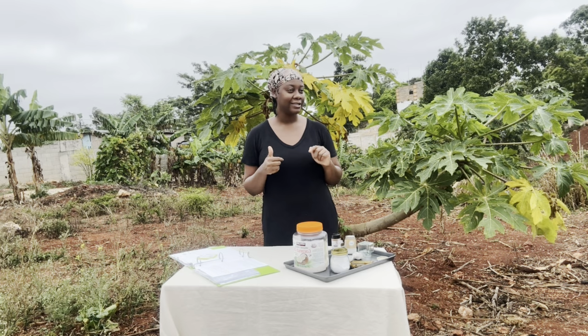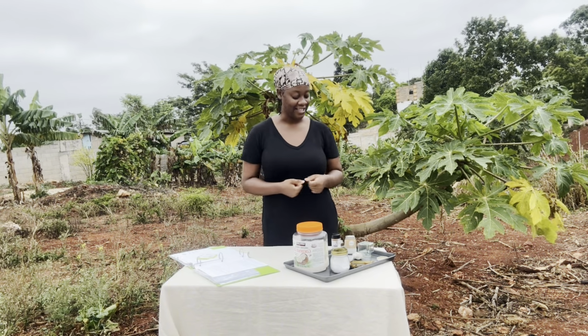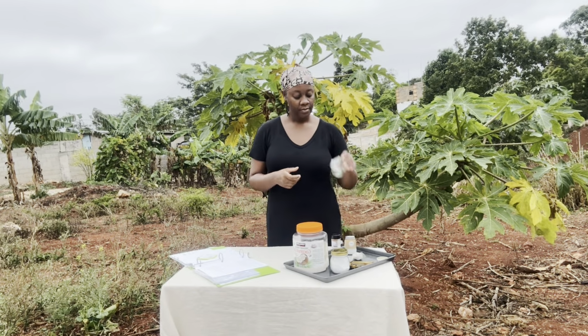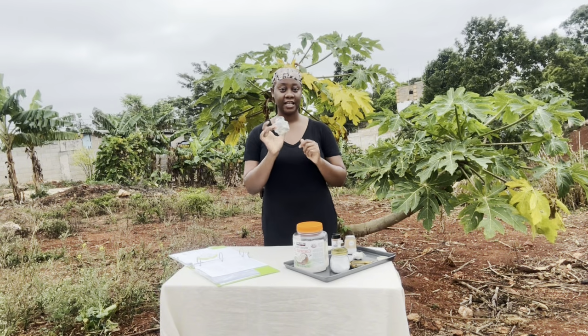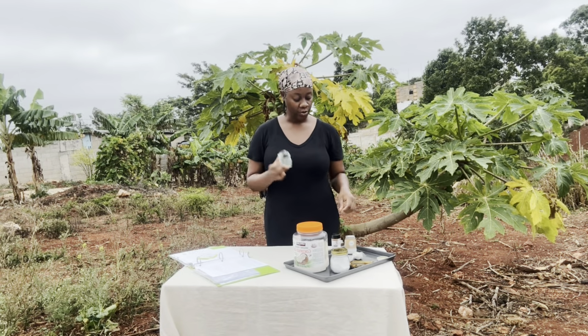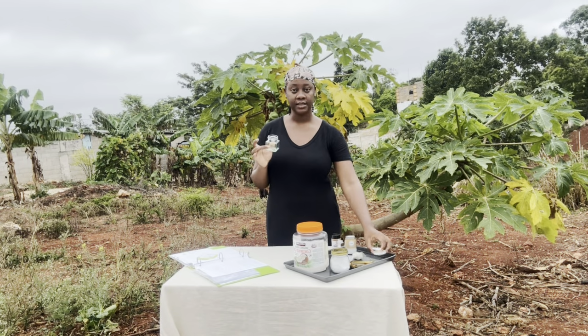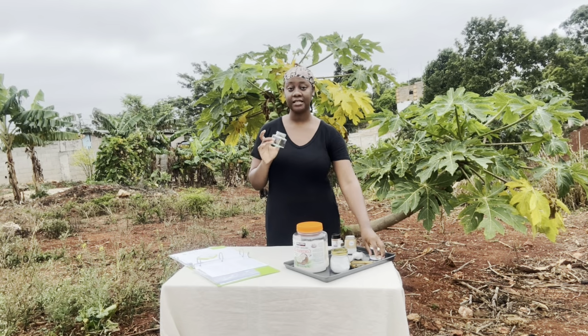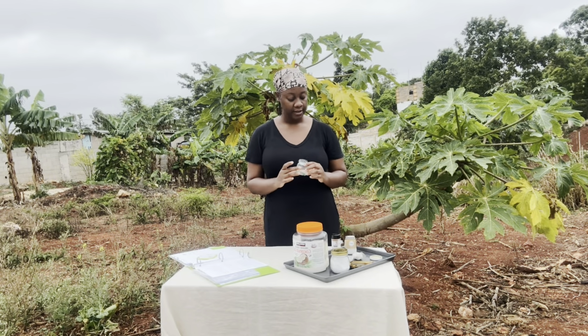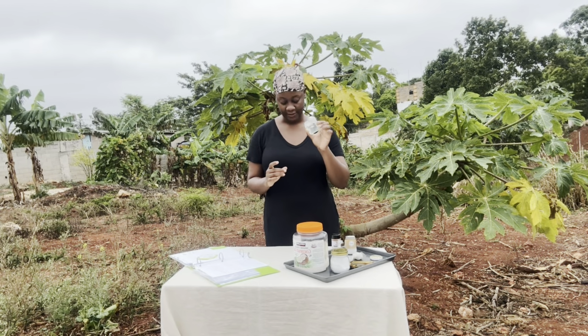I'm not sure if I'm going to make that video, but if you want to see it, you can ask for it. I'm going to put it in this glass jar that I have. You want it to be in a container in which you'll be able to seal it properly. All right, so this is what I'm going to mix it in.